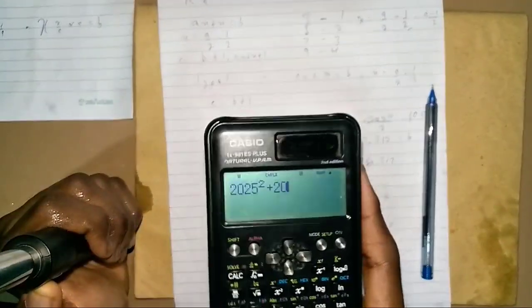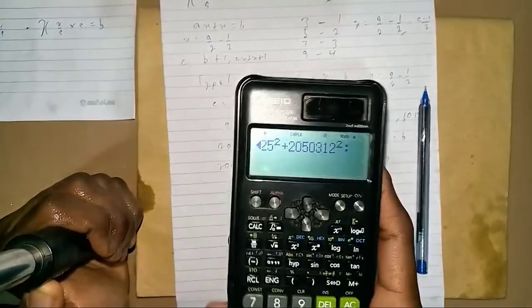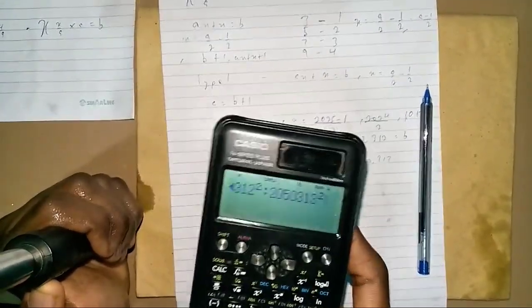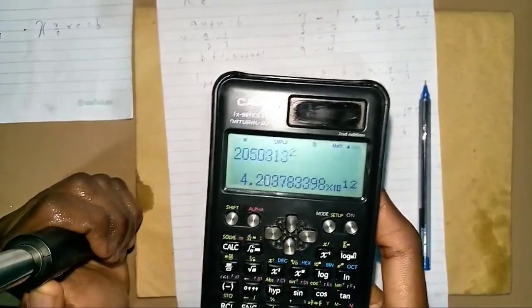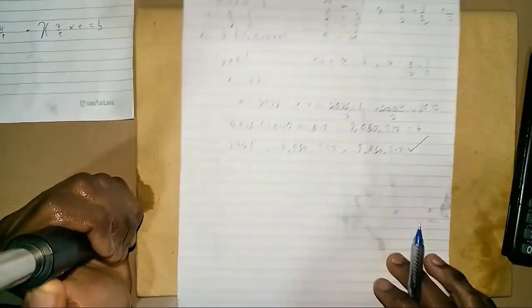Once again, we're going to use our calculator to cross-check if this is right. 2025 squared plus 2,050,312 squared, simultaneously with 2,050,313 squared. It's a pretty big number. Times 10 raised to the power 12. We see that it's correct, valid, type 1.